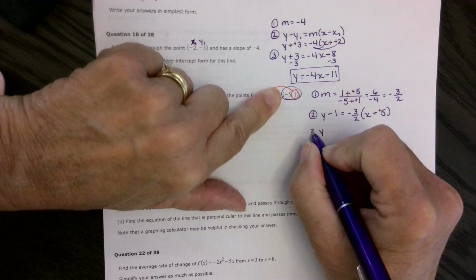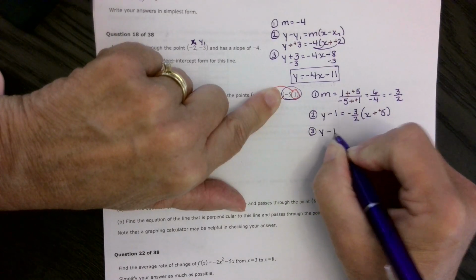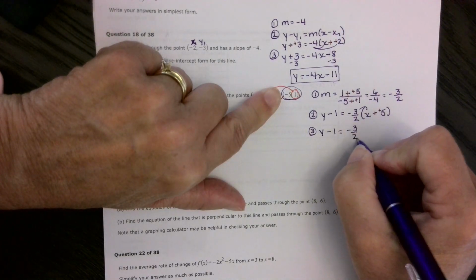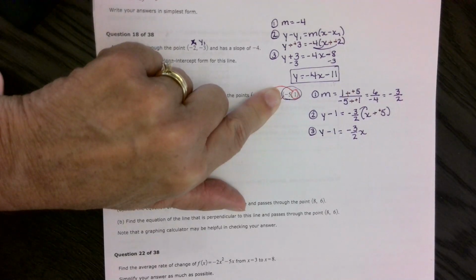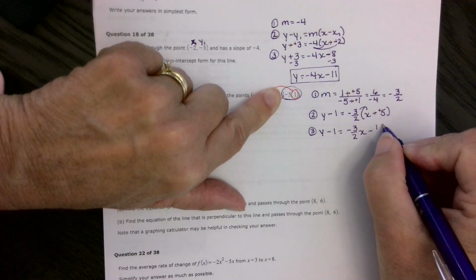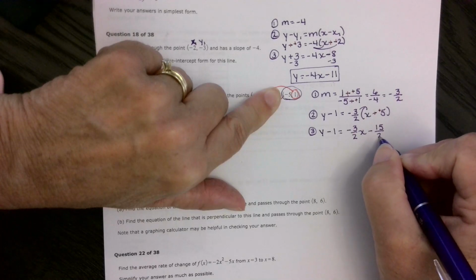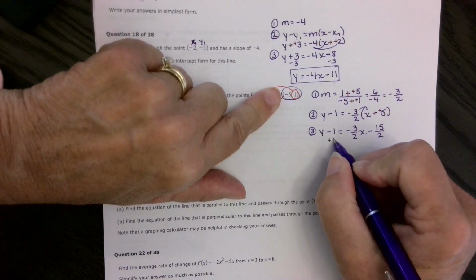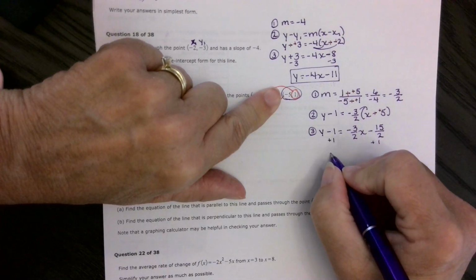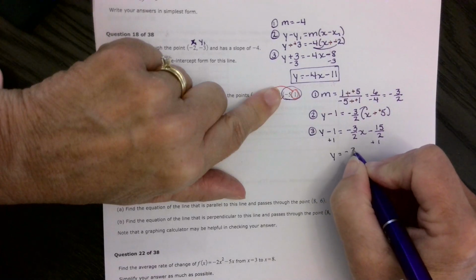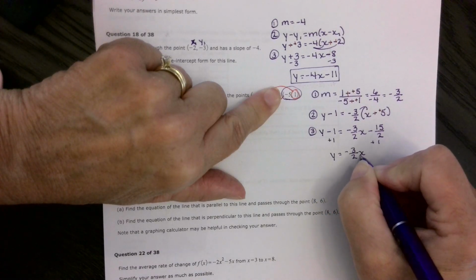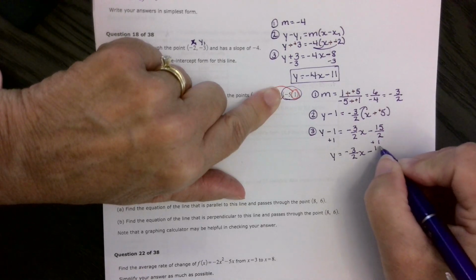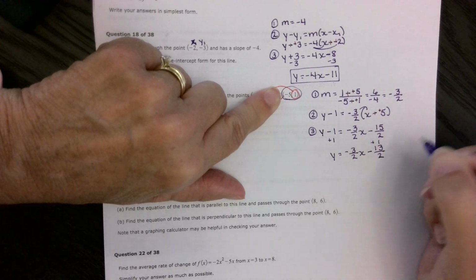Now step 3, solve for y. Y minus 1, I'm going to distribute the -3/2. I get -3/2 x minus 15/2. Okay, now I'm going to add 1 to both sides, and I get y equals -3/2 x. This is going to be 2/2, so it's -13/2.